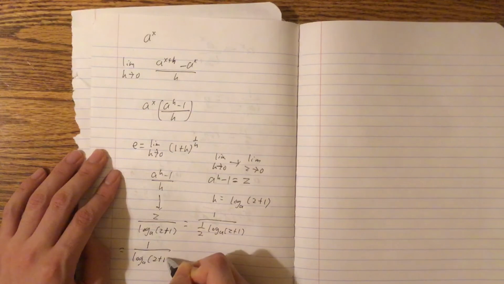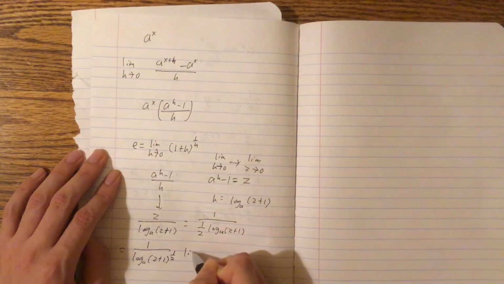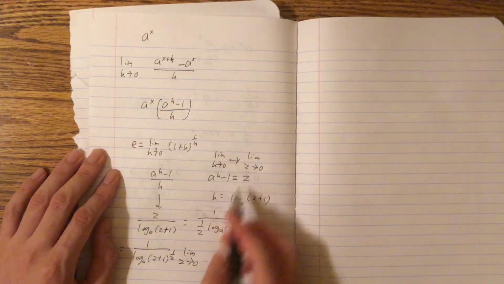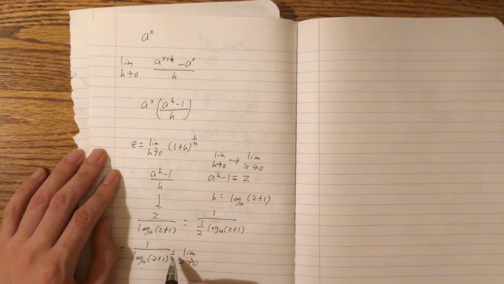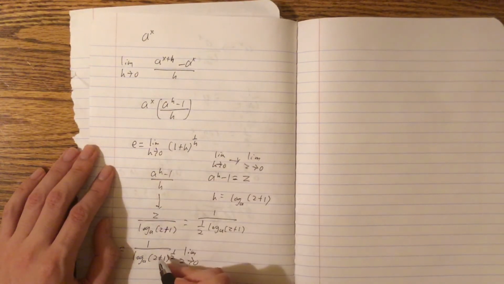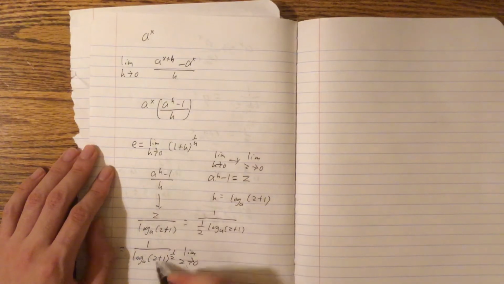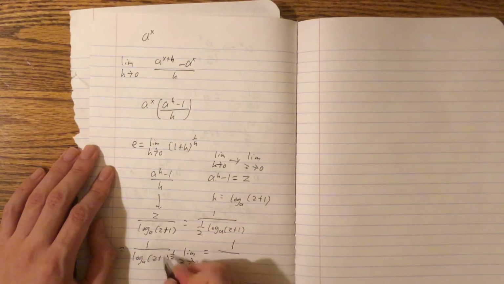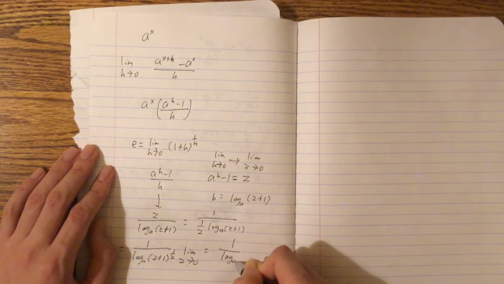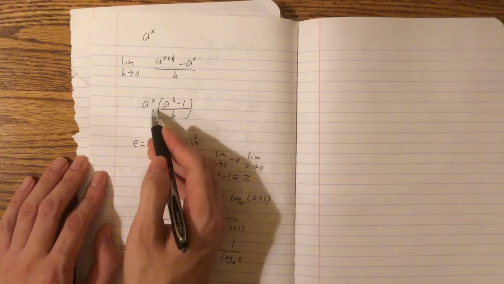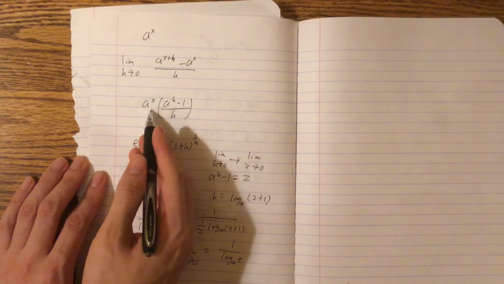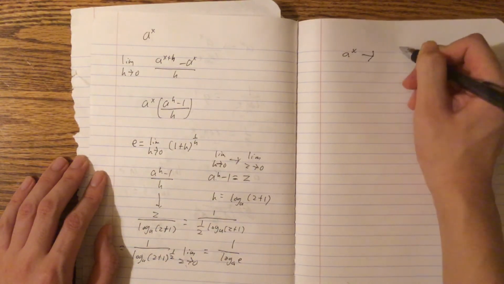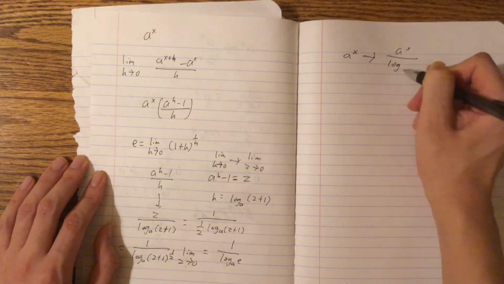and look what we have here. So we know z is approaching 0 because h is approaching 0. So (z + 1)^(1/z) looks very similar to this. In fact, it's almost identical. So we can just treat this as e. And then hence we just get 1 over log_a e; we take the limit out because the limit has already been completed. And remember we disregarded the a^x here, so we need to add the a^x back. So the derivative of a^x equals a^x over log_a e.